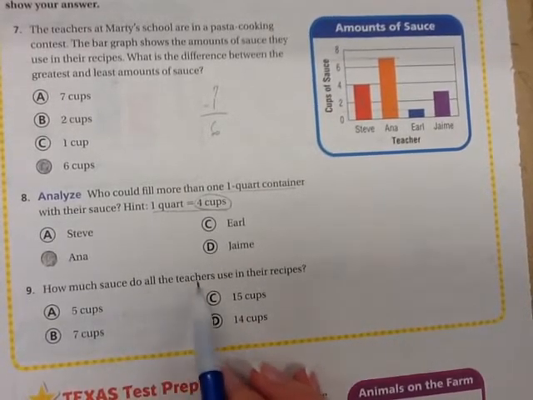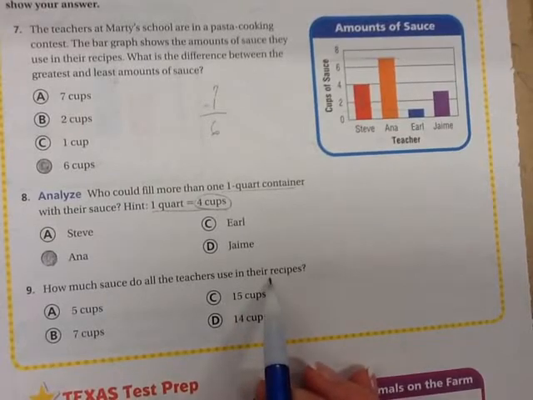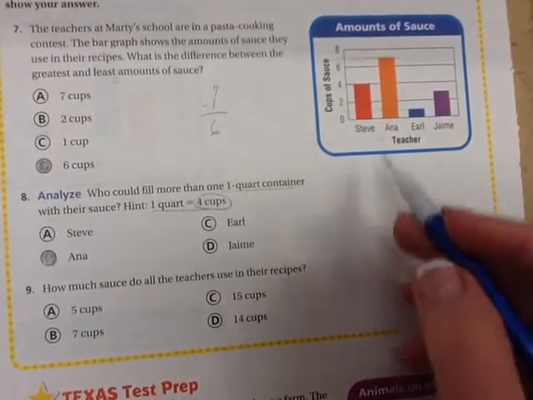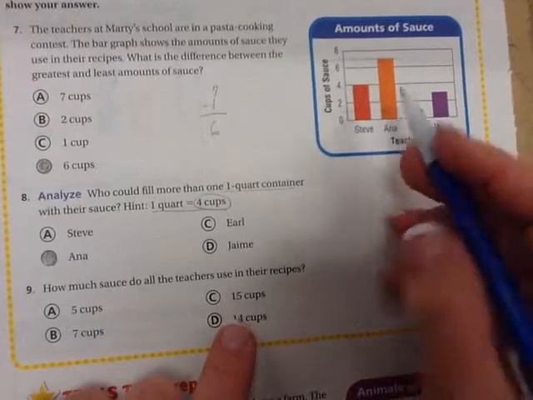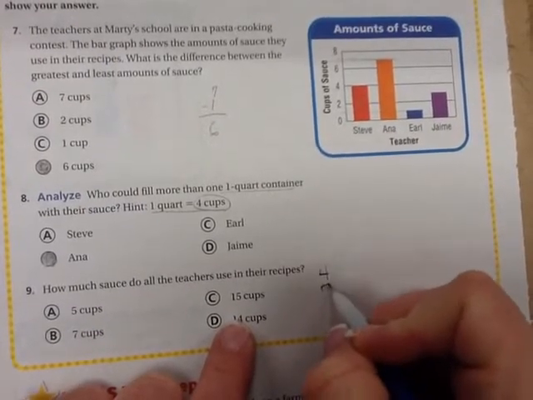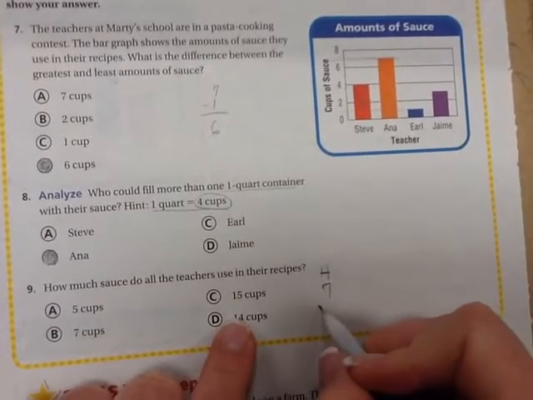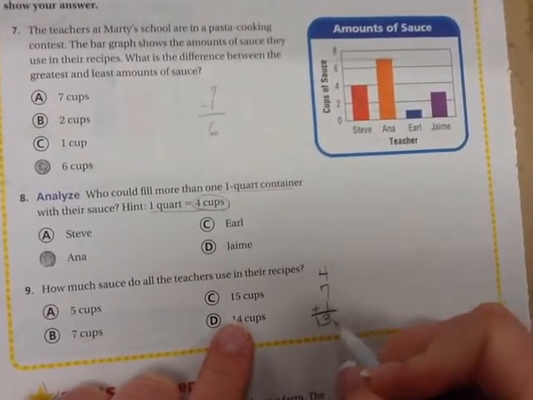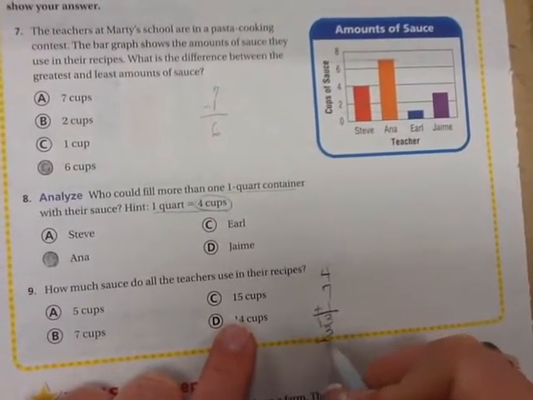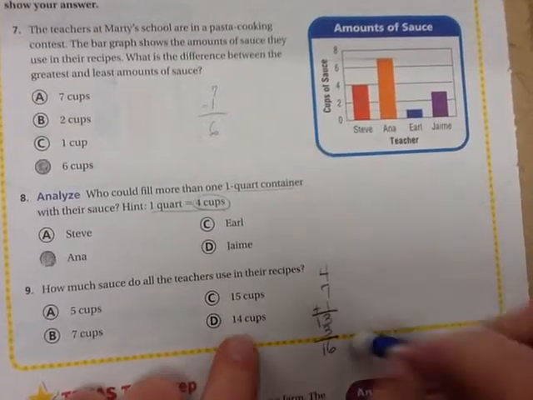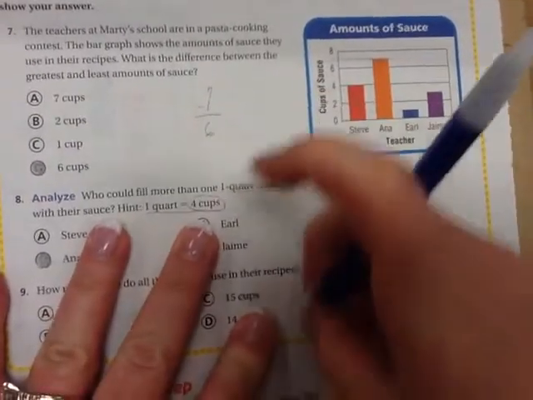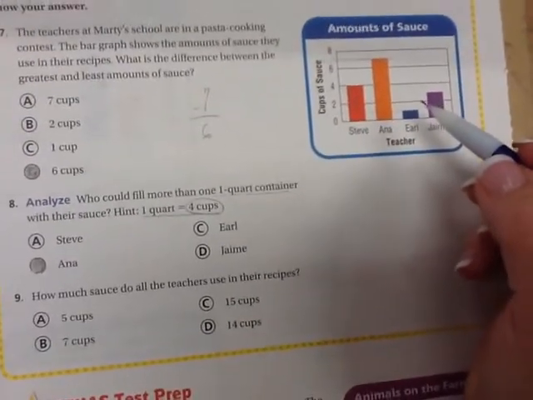How much sauce do all of the teachers use in their recipe? Simply, I would do what? How many cups? So here's 4, 7, 7, 8, 9, 10, 11. Plus 1 is 13. Plus 3 is, I think I added that wrong. Let's try that again. Oh, geez, so sorry.